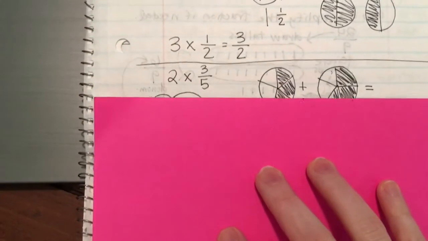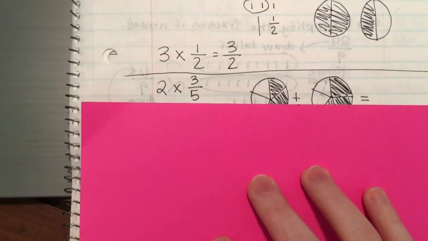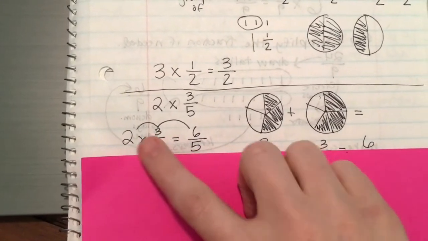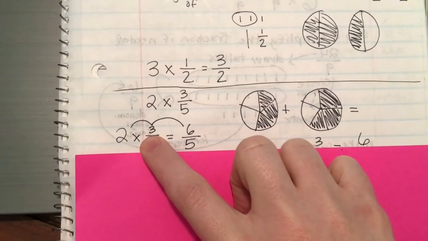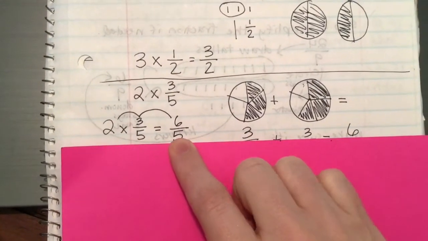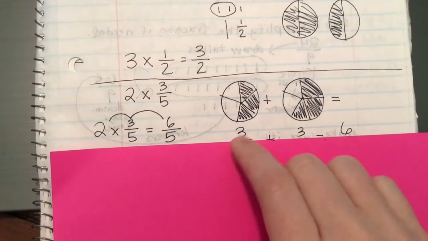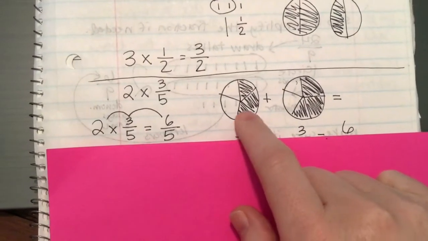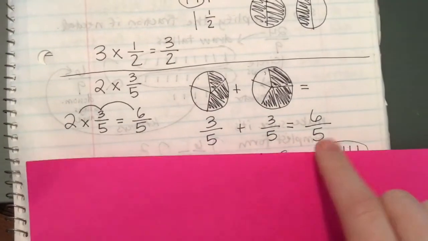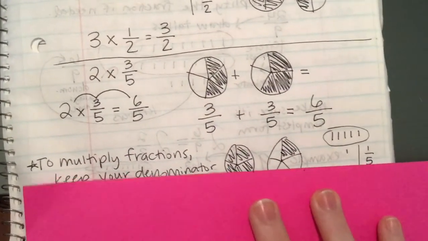So 1 and 1/2 would be my answer for 3 times 1/2. Our next example, 2 times 3/5. So this says 2 groups of 3/5. So I'm going to multiply times my numerator. 2 times 3 is 6. Keep my denominator the same. Okay. Over here I've drawn my picture, my model. I have 3/5 shaded, 2 groups of 3/5. If I add those together, I'm going to get 6/5.